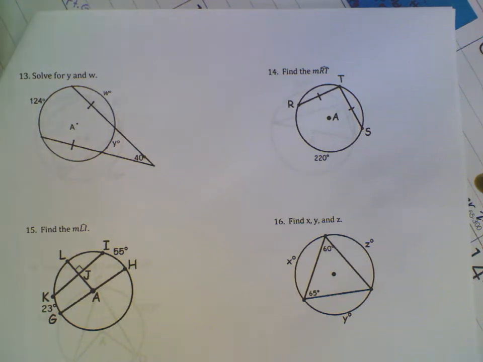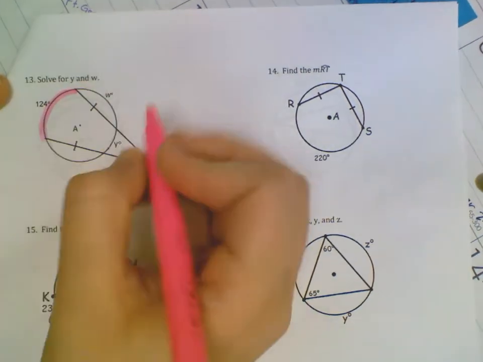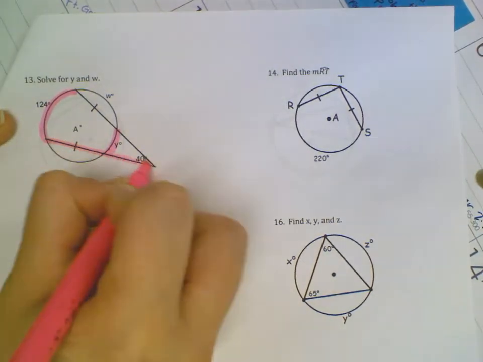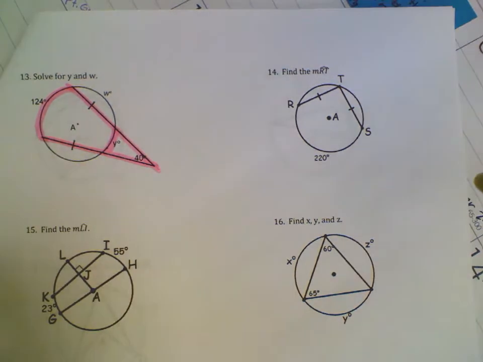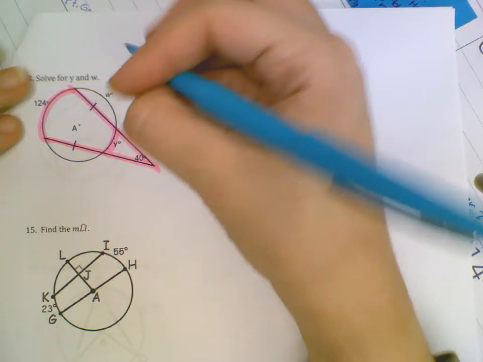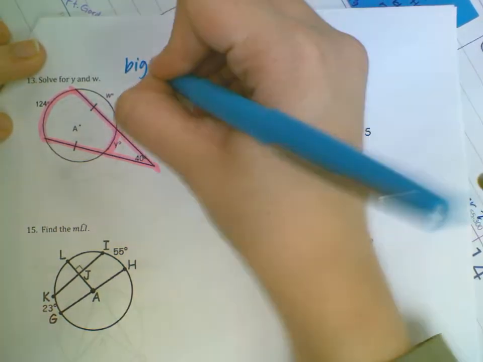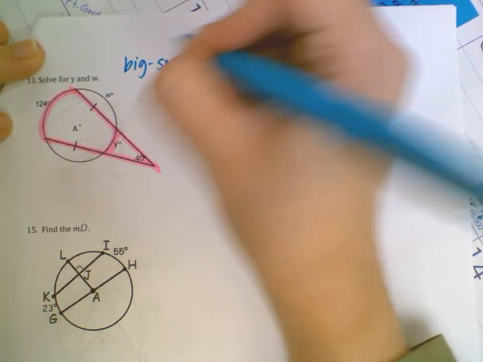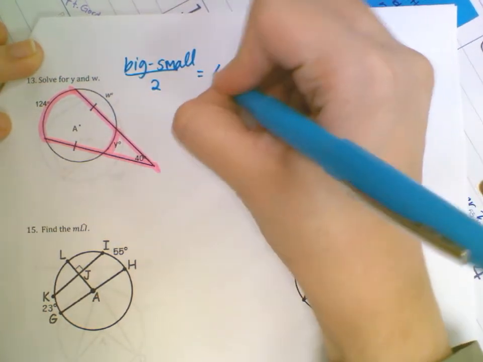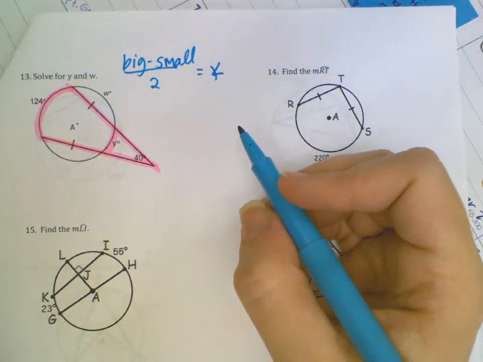For number 13 and 14, they're similar, so I'm going to do both of them together. They include similar concepts. So for 13, the first thing we need to realize is that they're talking about this big arc here, this small arc, and the angle that is created. So for this problem, we're going to need to use the formula big arc minus small arc divided by 2 equals the angle, or the angle measure.